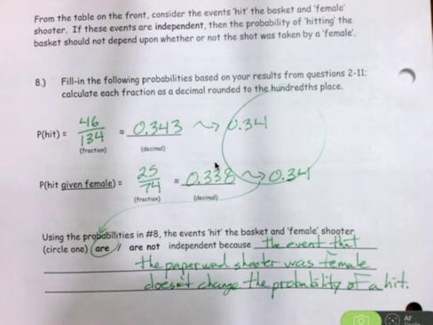So I wanted to compare 2 different examples of independence. This one was a little bit more interesting than I expected. So I hope this was helpful.